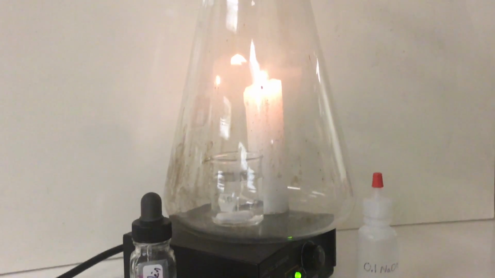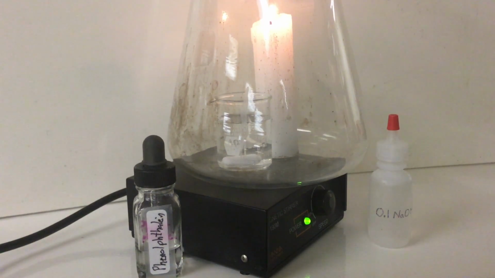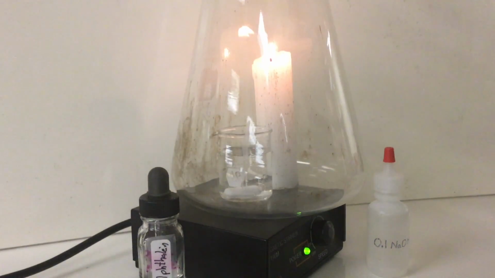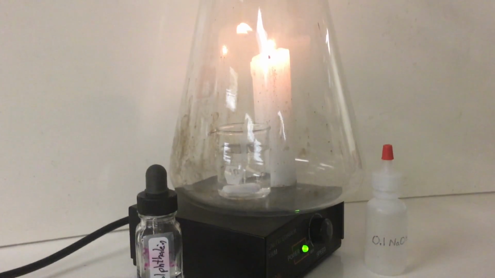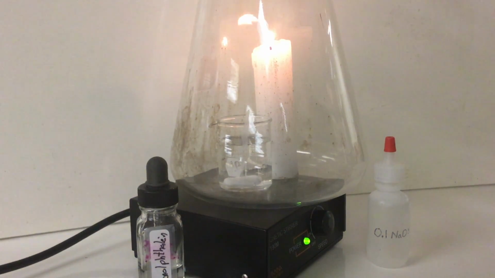I'm going to adjust the camera a little bit so you can see all of it. So let's talk about this demonstration. Now, I say the introductory portion of it because this demonstration is special for our class because we do it at the beginning of the course and then I do it again at the very end of the class.